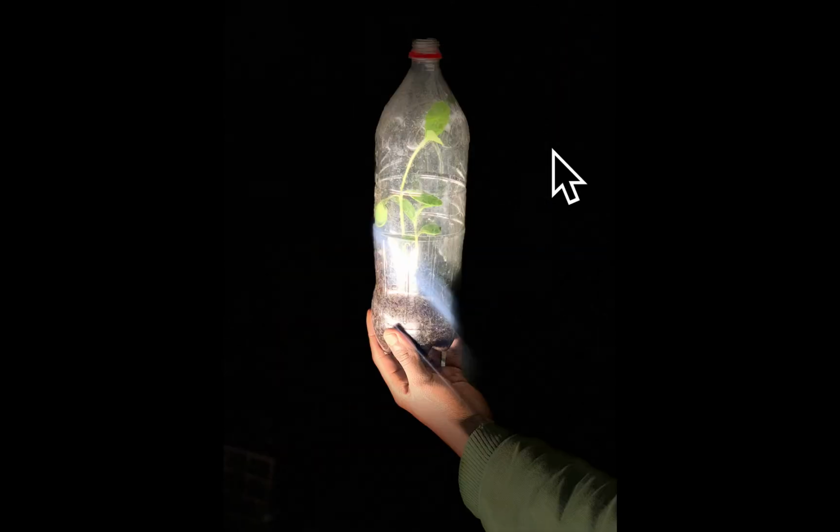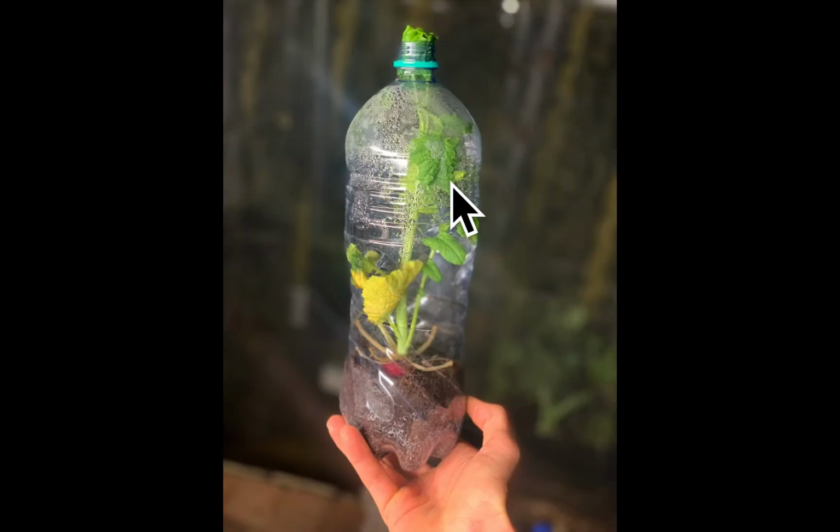This is our orders coming in. Look how nice that looks. I mean, it looks, I don't know, a little bit dusty on the outside, but look at what's growing on the inside. This was planted from seed, that's sunflower. And this is acting as a hothouse. Look at that, that's a radish. Look at how it's growing out there.